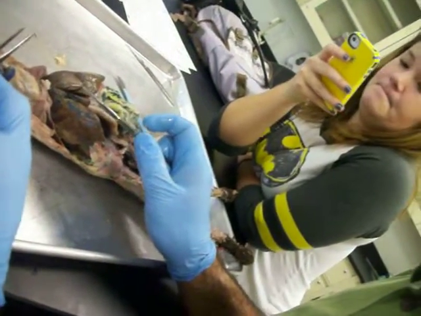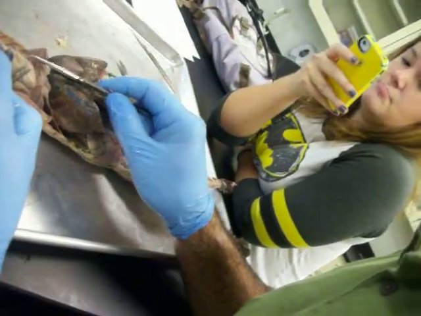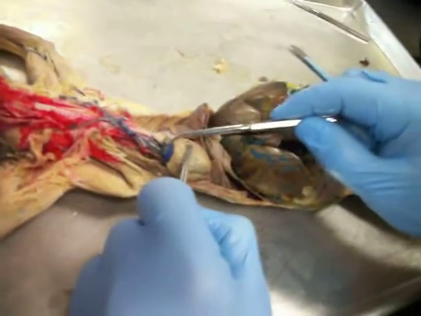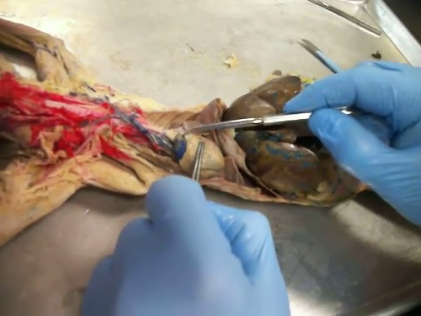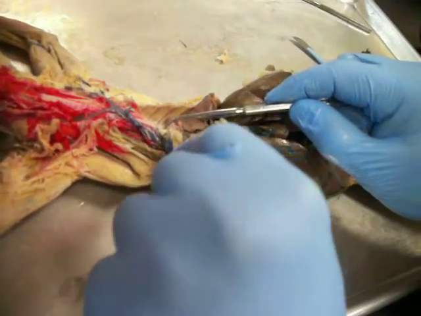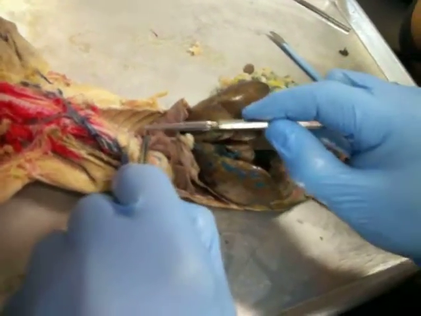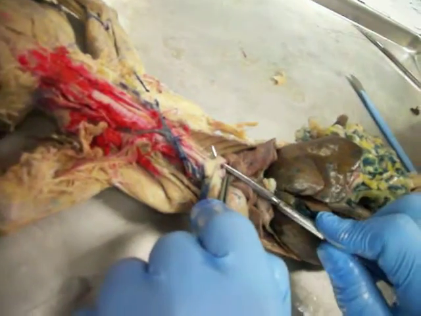Alright, I'm starting. So this is the heart. This is the aortic arch right here. The first part is the ascending aorta. This is our aortic arch. And then this is our descending thoracic aorta right here.